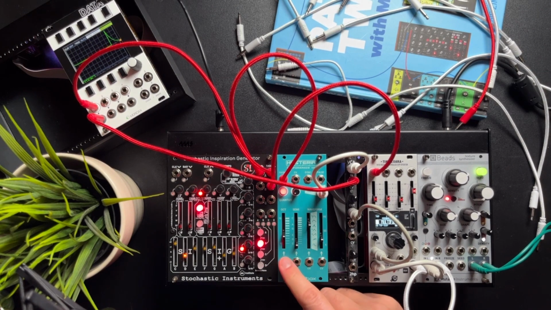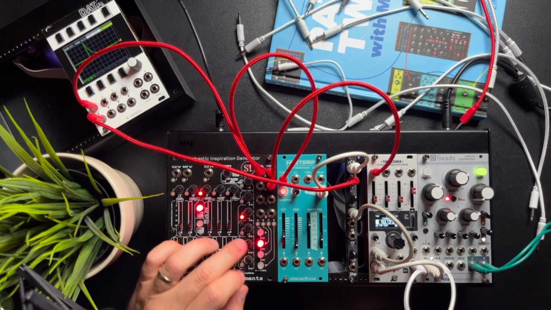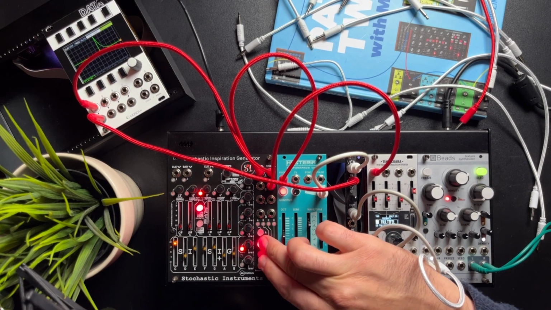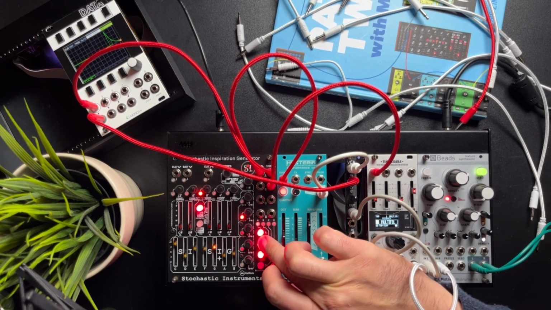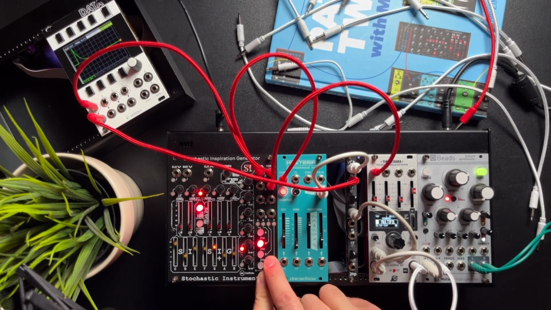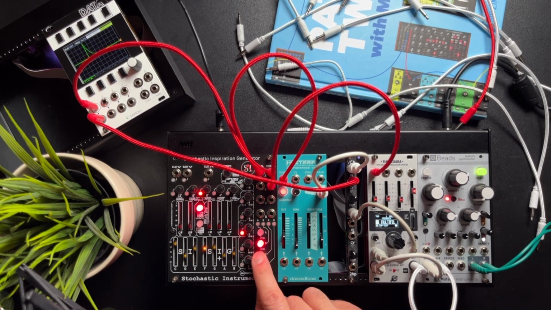Another thing that you can do is that you can copy data from one track to the other, and the way you do that is by holding the source track and pressing the target track. So now I have data on my track C, I unmute it, and it starts spitting out gates.